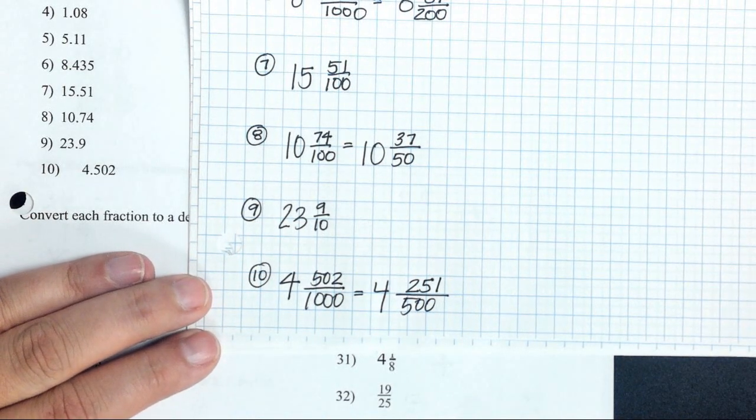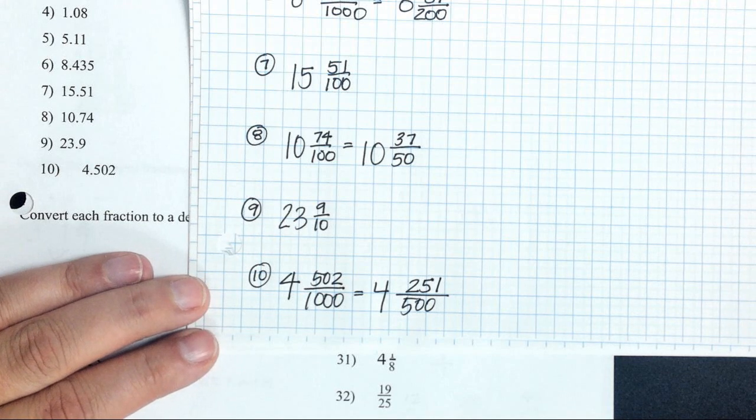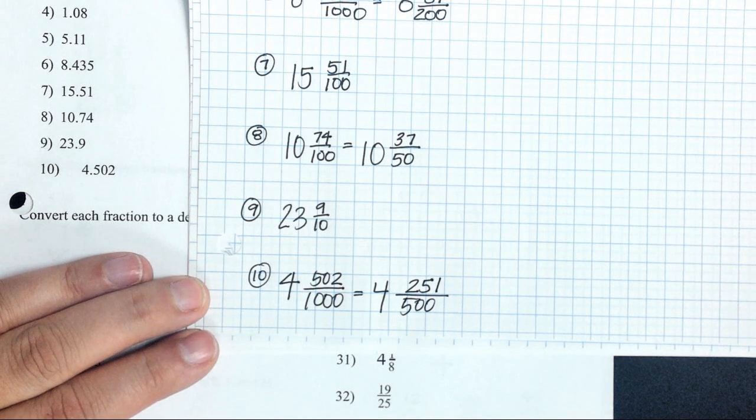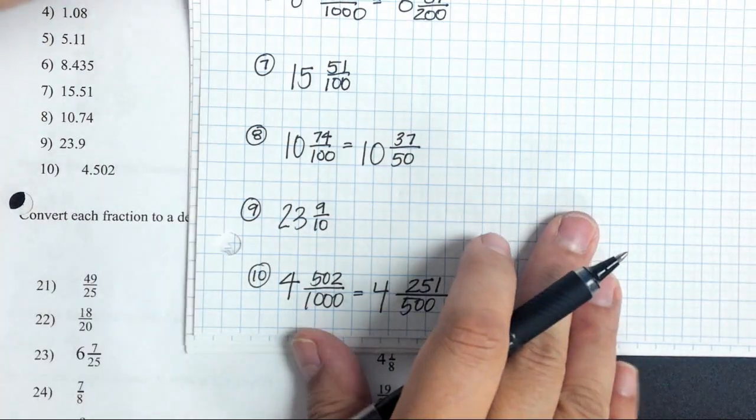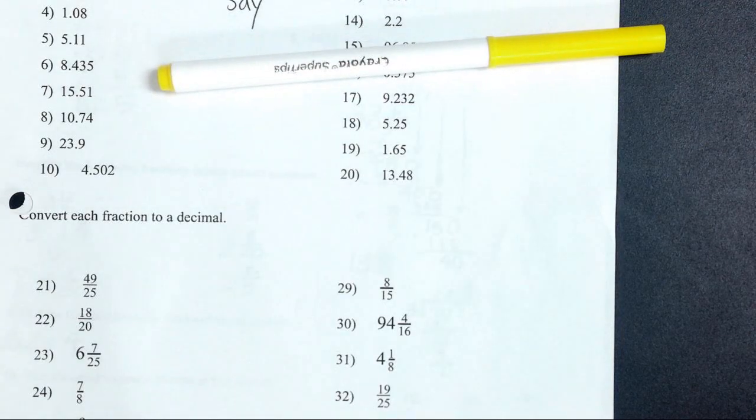Okay, you're writing what you say, and then you're just simplifying. All right? So that leaves 10 of those for you to do for homework. Let's look at the bottom section. I want to do some of those with you as well. So now we're going to do the other direction. We're going to now change a fraction to a decimal.